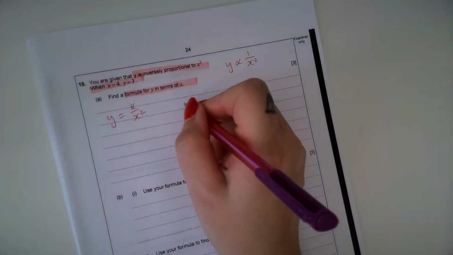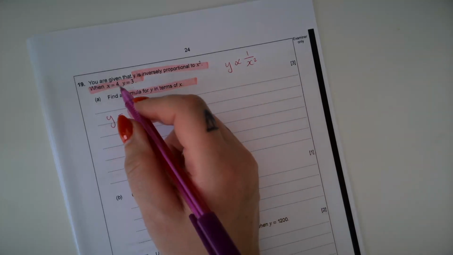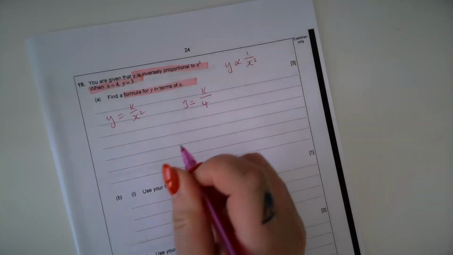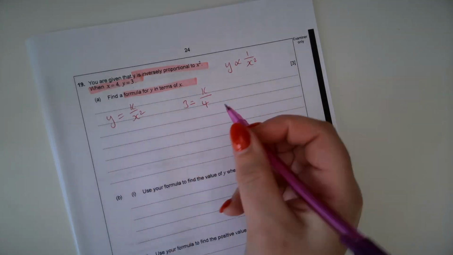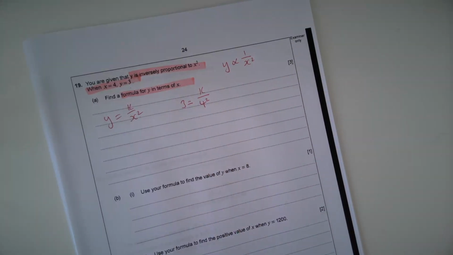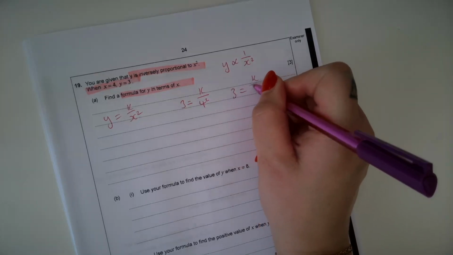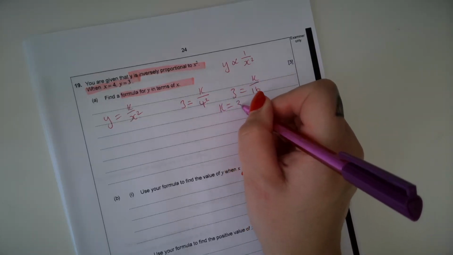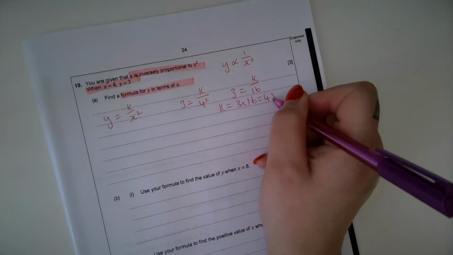So if y is 3, substituting these in, and x is 4. Don't forget to square it here, guys. That's a common mistake that people make in the exams. They forget that it's x squared. So 3 equals k over 16. So k must be 3 times 16, which is 48.